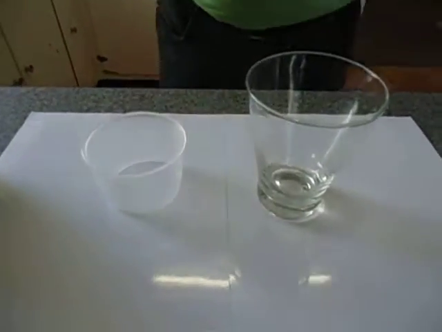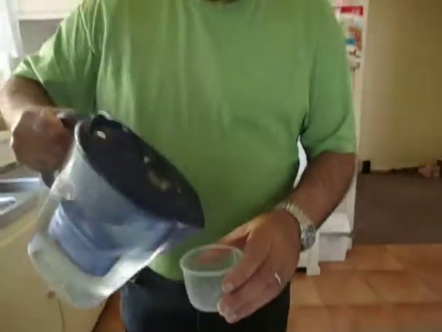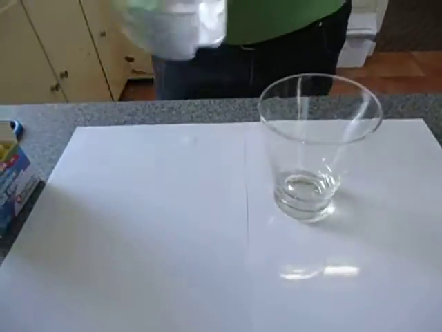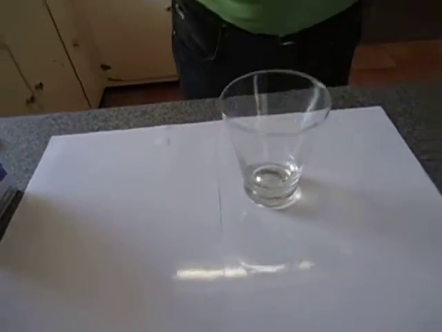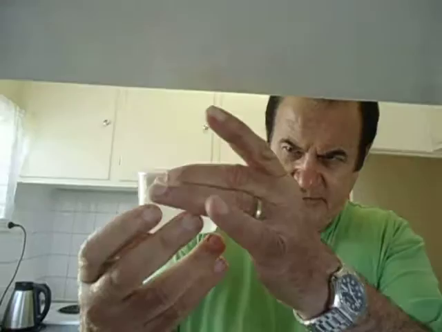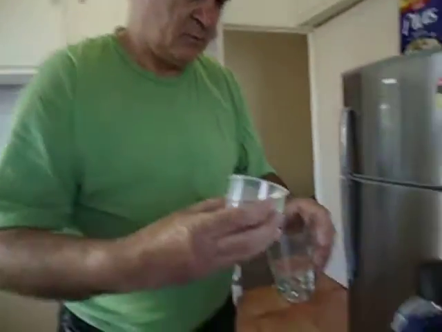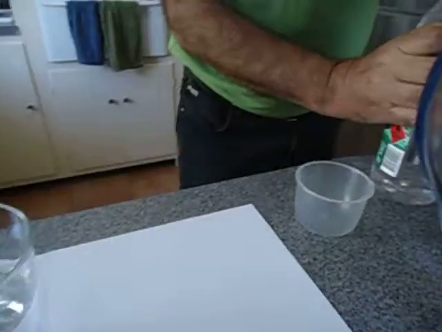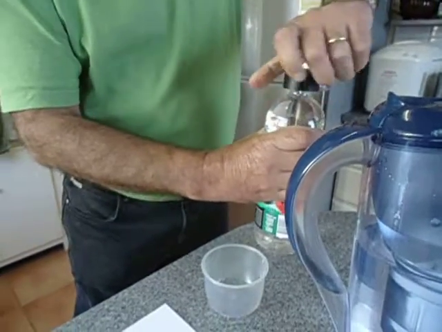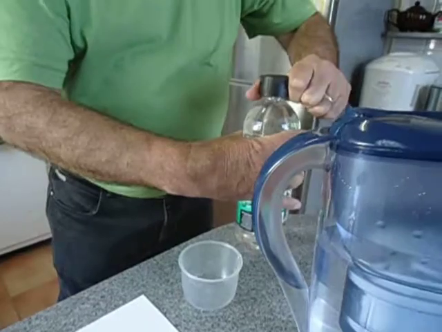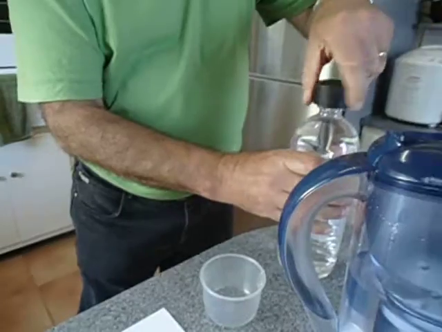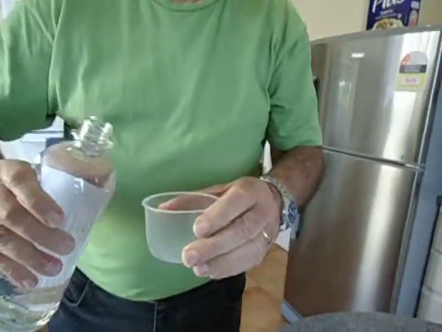Today I'm going to experiment with some water, some methylated spirits, and some oil and some food dye. First thing I'll do, I'm going to put some water in our glass, and then I'm going to put some methylated spirits, approximately the same quantity.